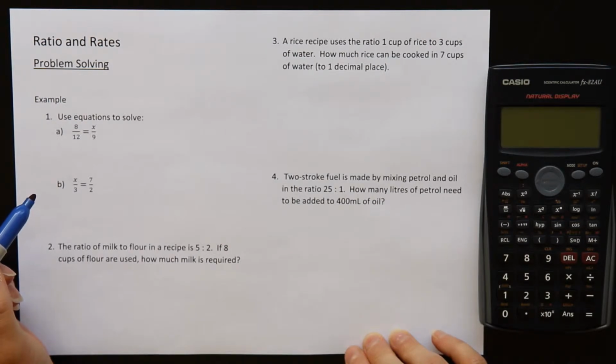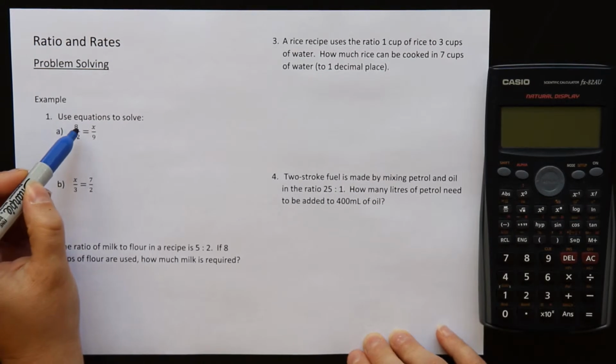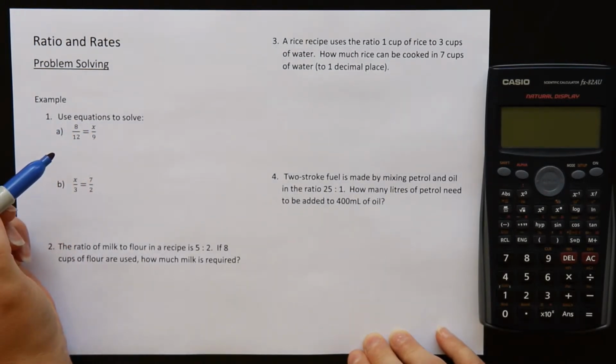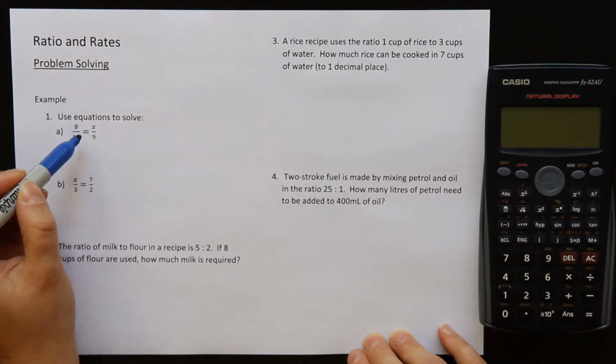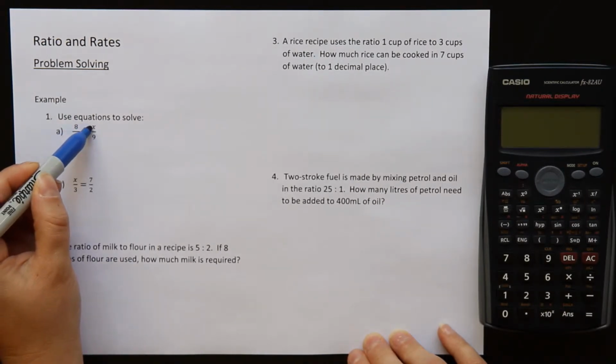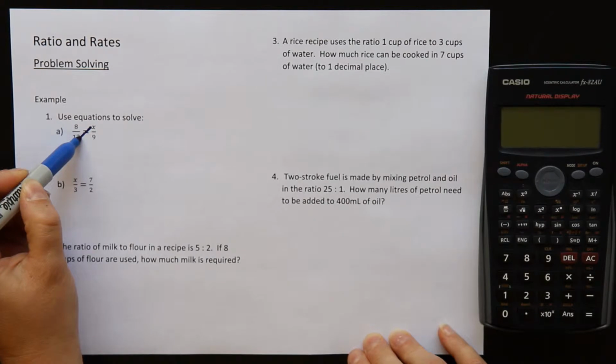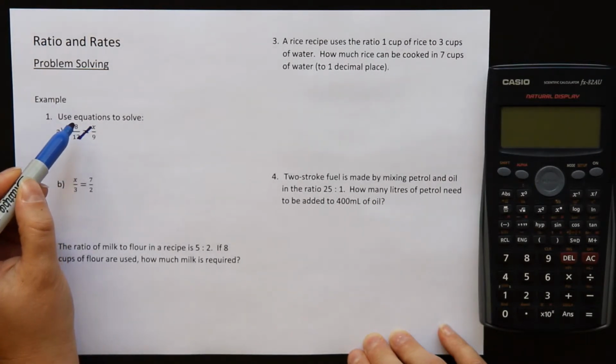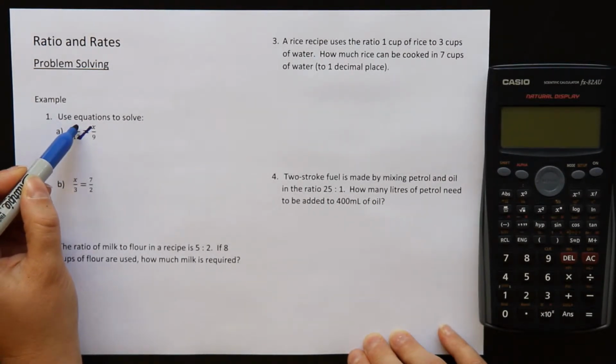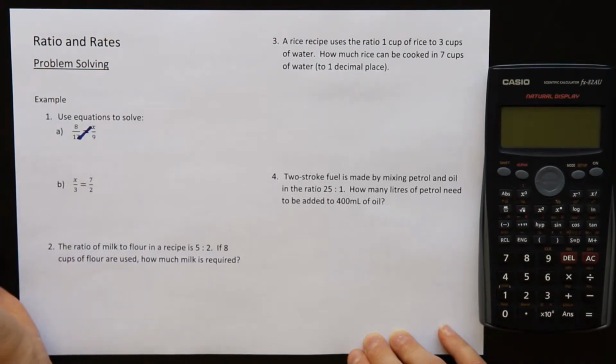I'm going to show you a skill today that's called cross multiplying. When you have an equation that has a fraction on one side and a fraction on the other side, what you can do is multiply the top on one side with the bottom on the other, and that will be equal to the top on the other side times the bottom on the other.